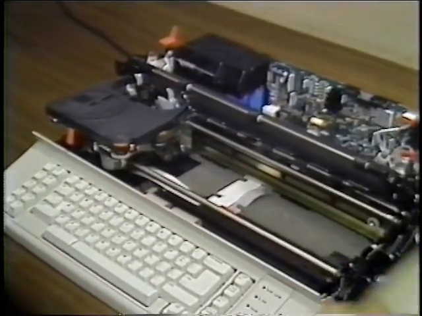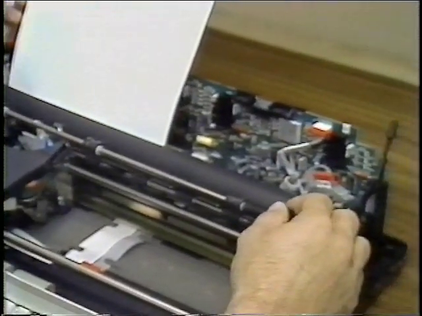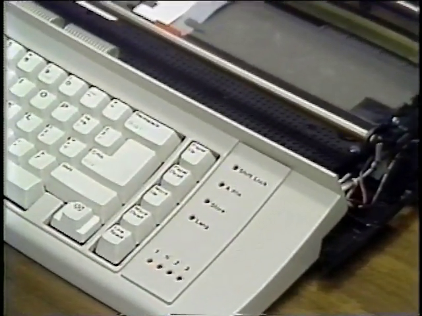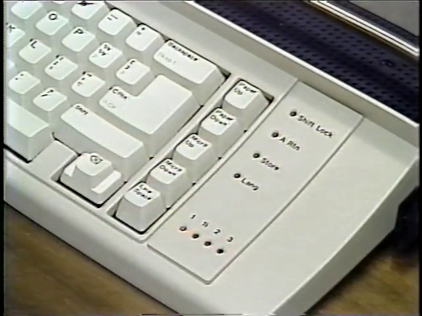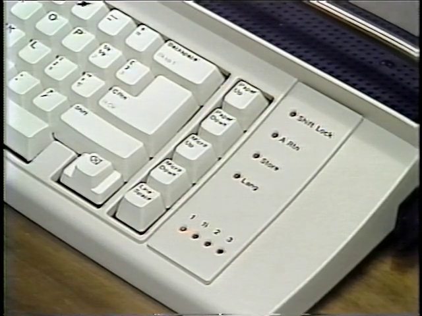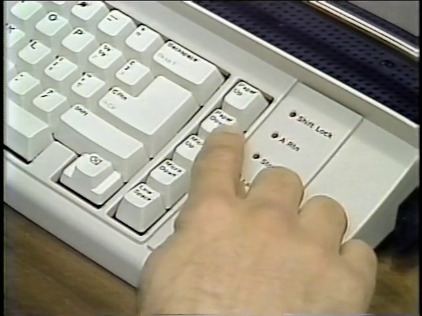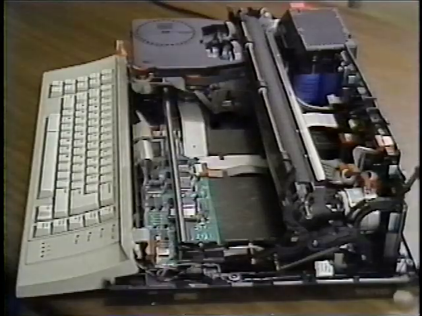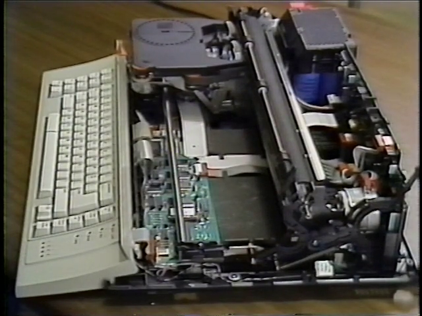There are three ways to initiate paper feed. The first is to use semi-automatic paper insertion. The second way is to press the carrier return key button. The third way is to use the paper move key buttons. Semi-automatic paper insertion is the only paper feed function which is not initiated from the keyboard.